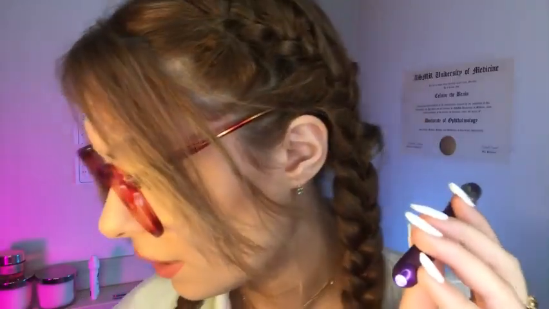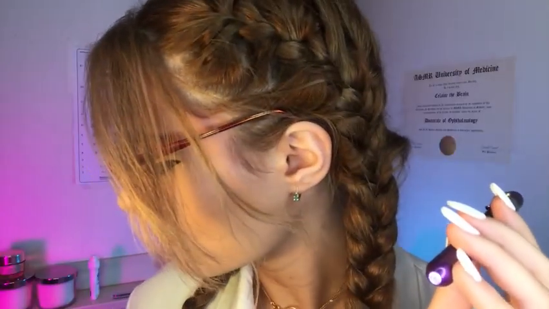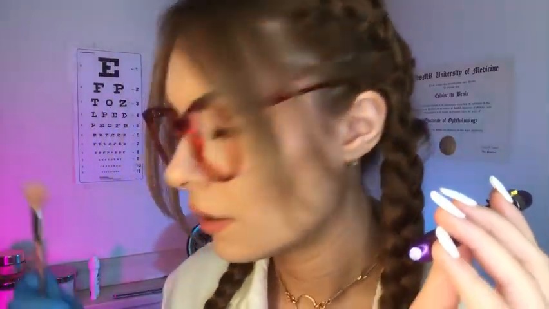Answers on the muscular side, as I would assume. Next, this is the soft test. This is a very soft brush. I'm just going to gently brush it onto your face and tell me if you can feel the brush. So again, watching the muscles reflex.